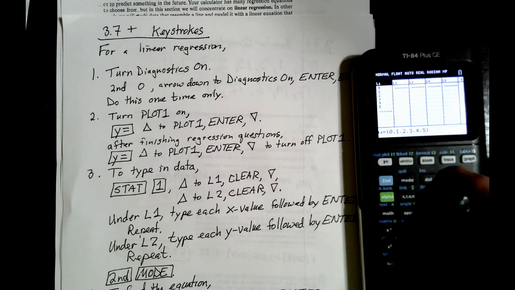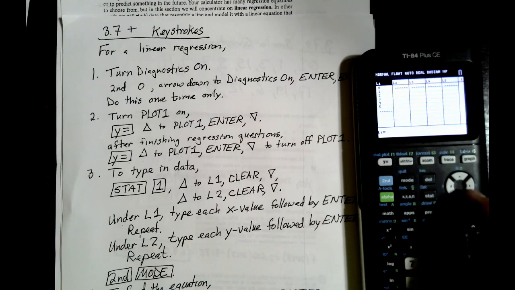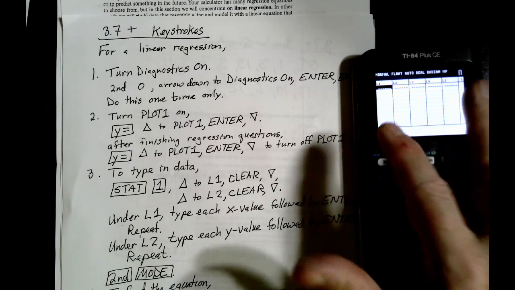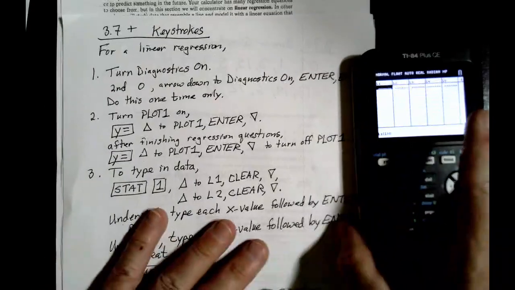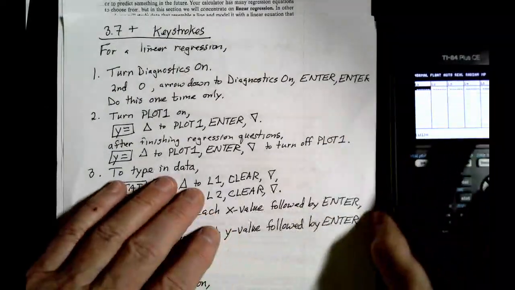Go over and up to L1, hit clear, and come back down. And notice they don't go away until you actually arrow away from the L1 or L2. Then they go away. Alright? So now you've gotten rid of all your old data. And now we're going to type in our numbers.